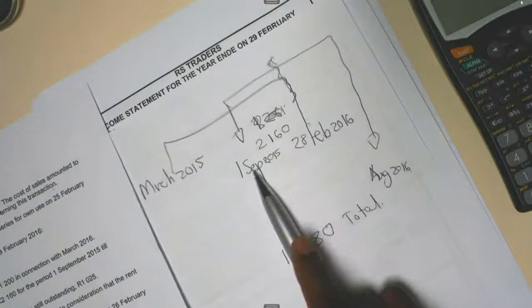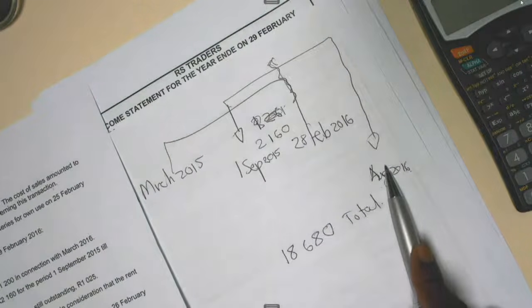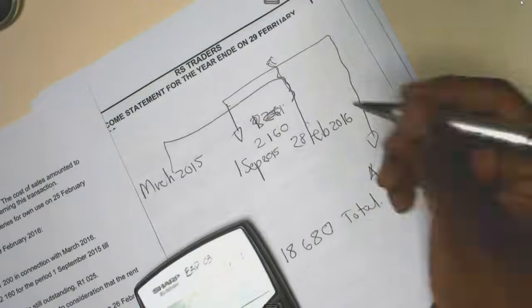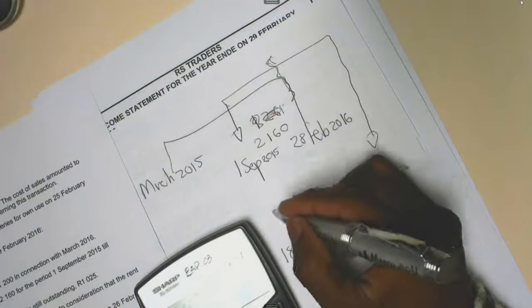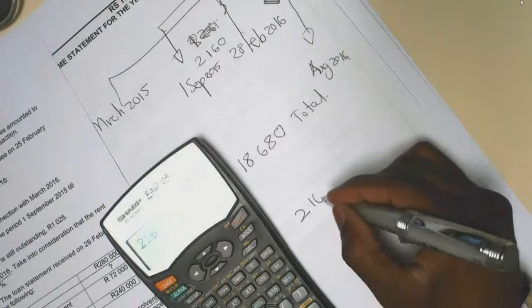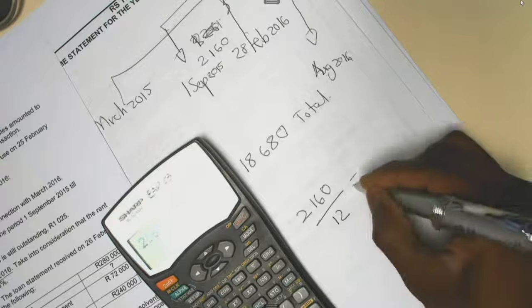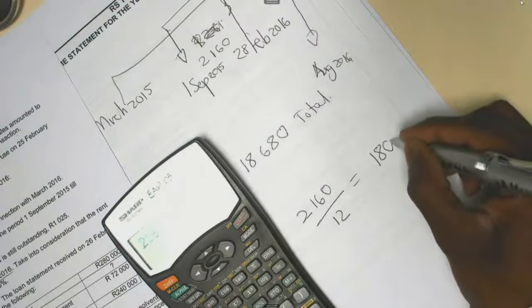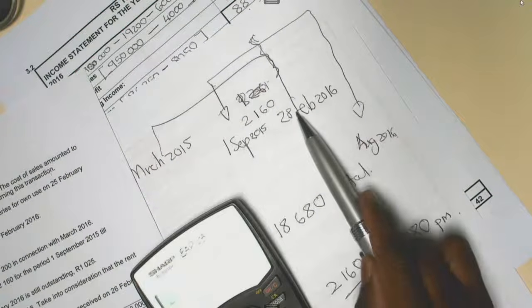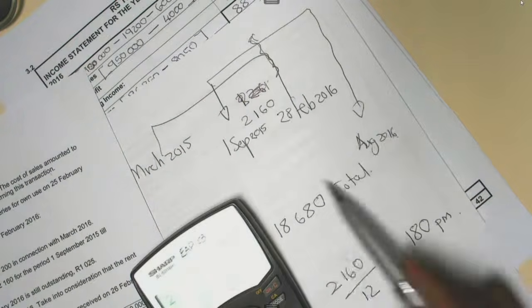Now from there to there, it's about 12 months. So as a result, we will take 2,160 divided by 12. It means per month, when we divide 2,160 by 12, it gives us 180, right? Now the 180s for September until February are okay to be included in there.